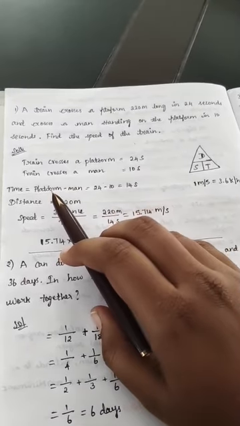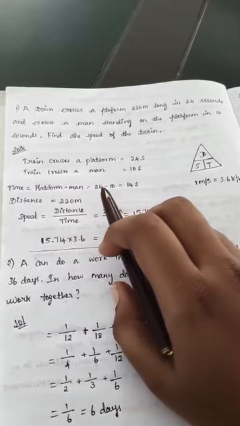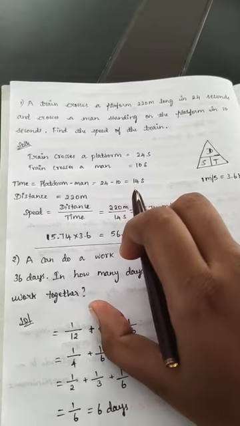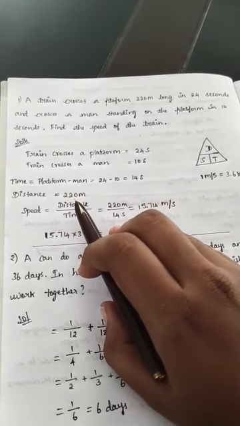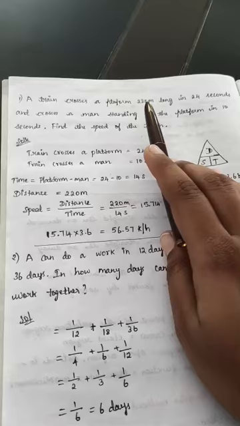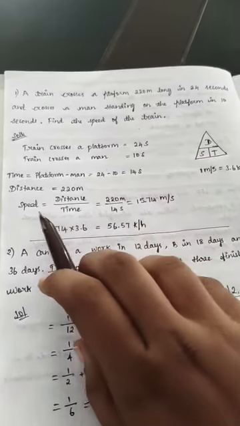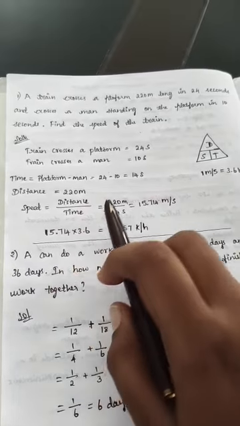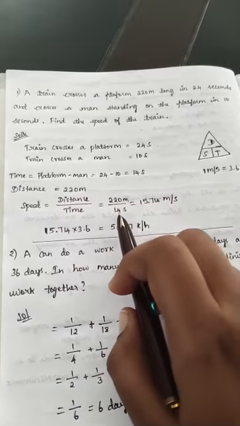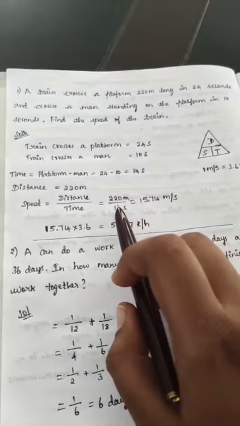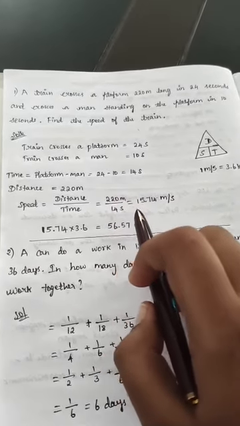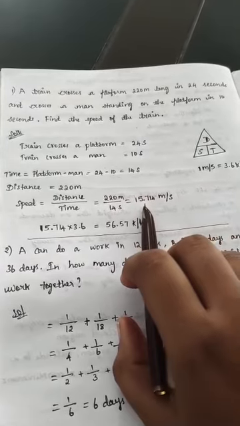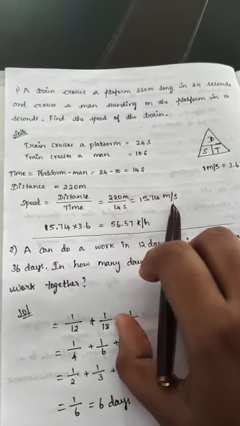So time is equal to platform minus man, so that is 24 minus 10, so 14 seconds. And the distance is already given in the question, that is 220 meters. So the formula for speed is equal to distance by time. So distance is 220 meters, the time is 14 seconds. So if we divide, we will get the answer, that is 15.714 meter per second.